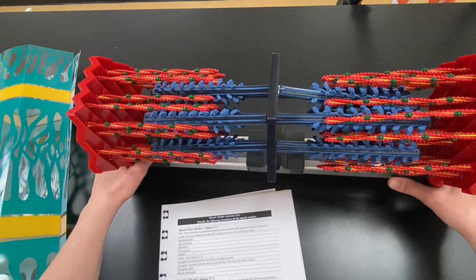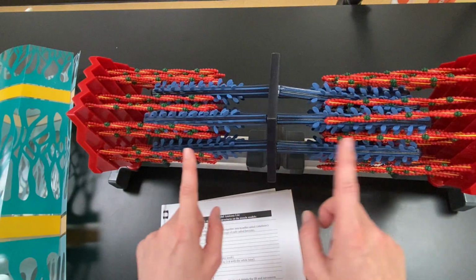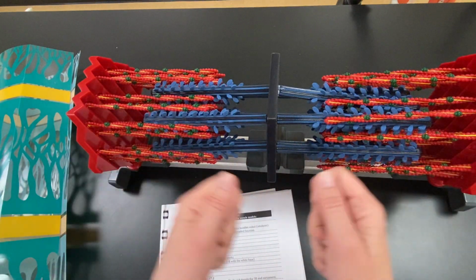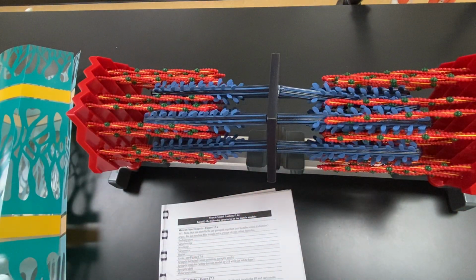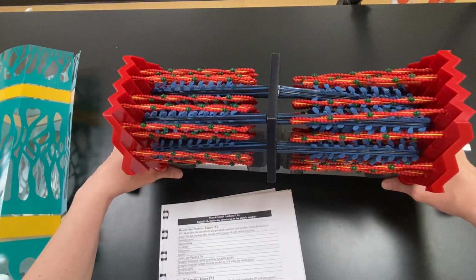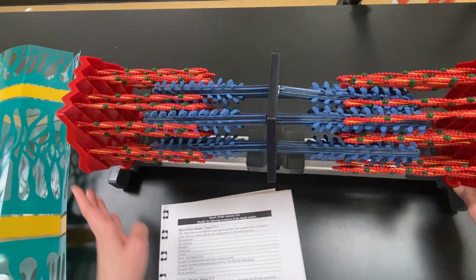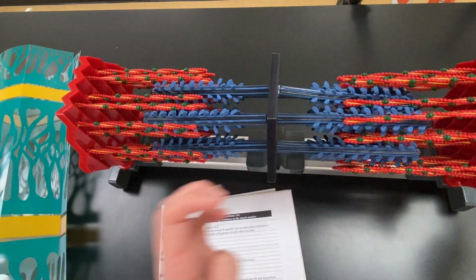So when sliding filament theory says that these thick filaments and thin filaments don't stretch and recoil like an elastic band, which is what they first thought was happening, that it's a sliding filament theory. The thick and thin filaments simply slide across each other. So let's keep track of our I band.